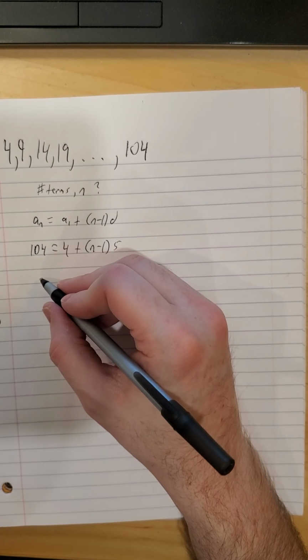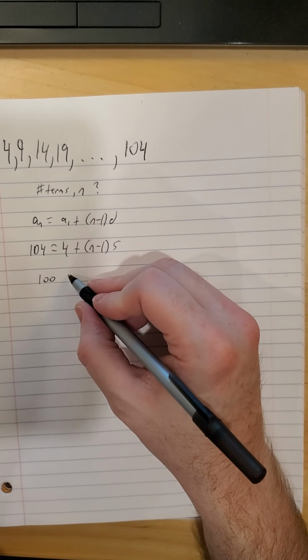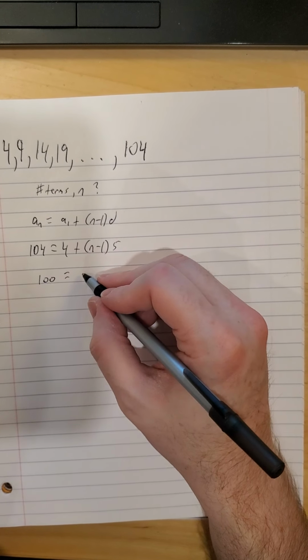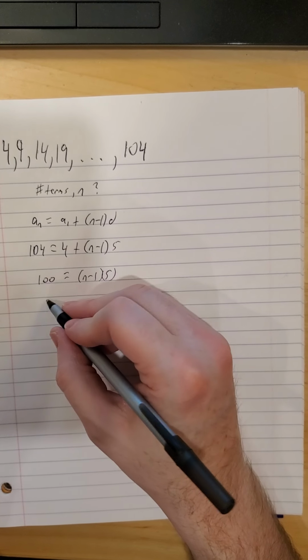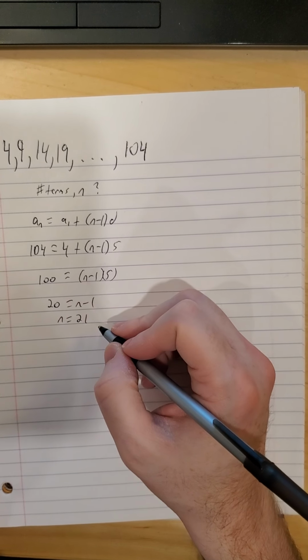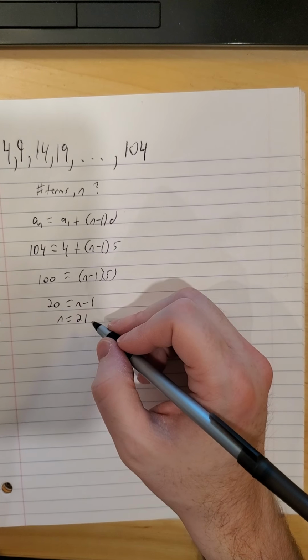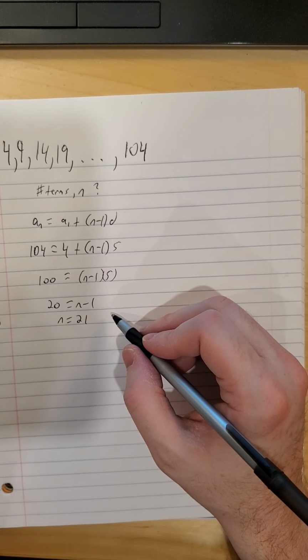So now we have 100 is worth n minus 1 by 5. So 20 is n minus 1, so n is 21. So there are 21 terms.